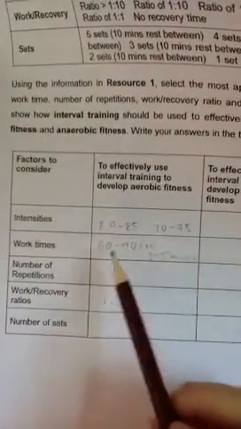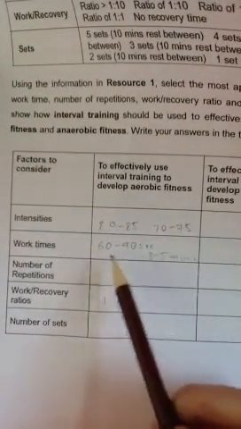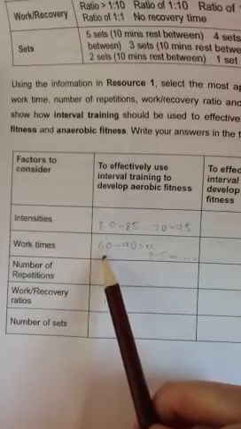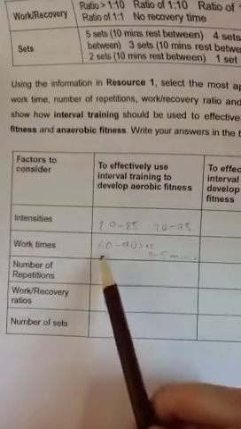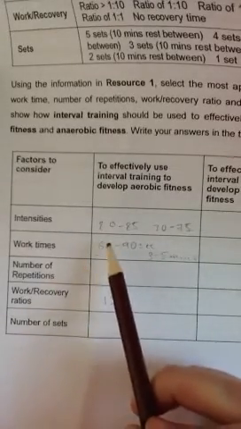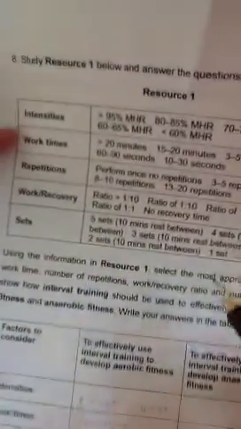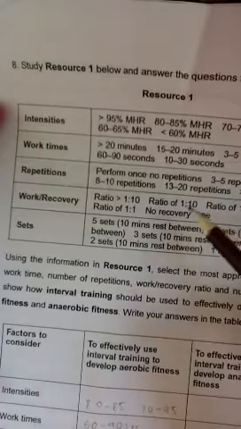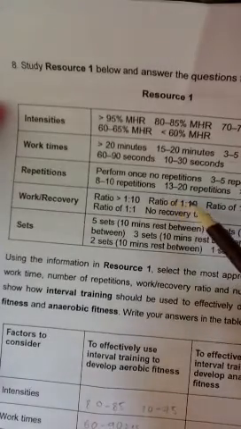So, looking at what we know, let's work it out. If we were to do 60 to 90 seconds, it's easier to multiply or divide using a round number. So we're going to use 1 minute, 60 seconds. If we were to perform that 1 minute, you're thinking in and around 13 to 20 reps.